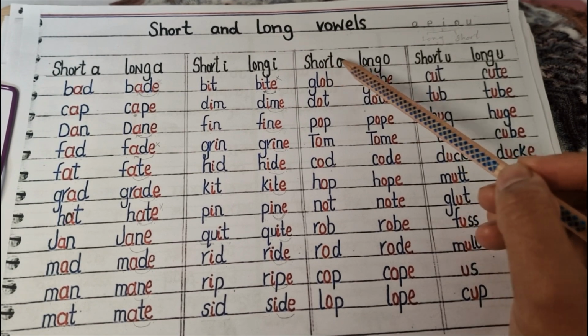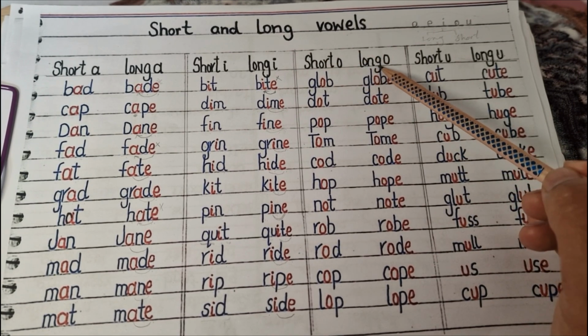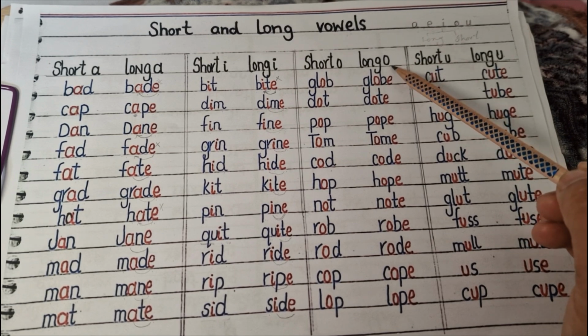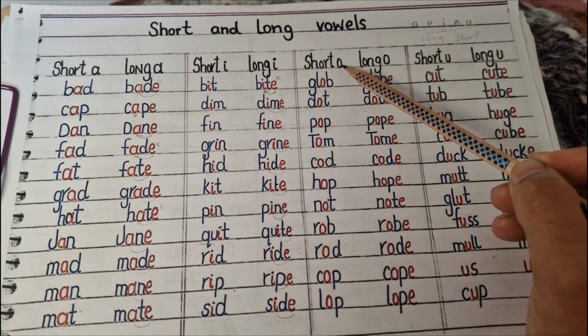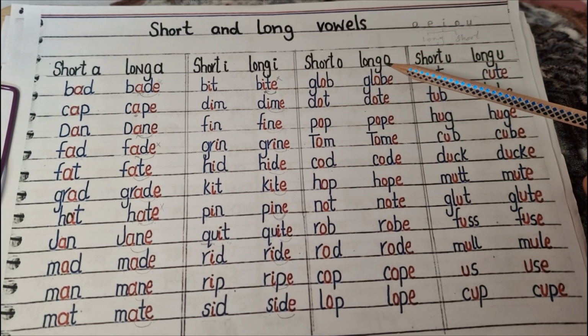Now let's look at short O and long O. The sound of short O is o, and the long sound of O is the actual name of the letter, O. Now let's look at some examples to see how a word changes from short vowel to long vowel.